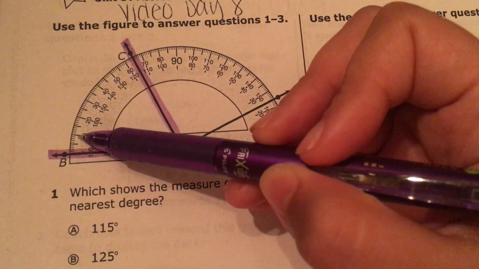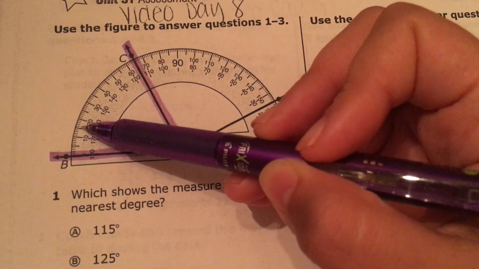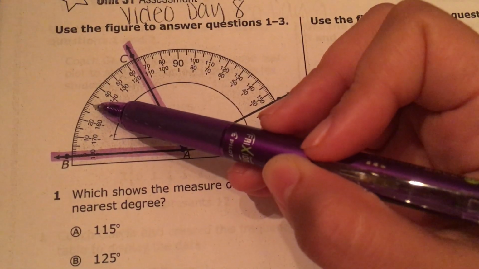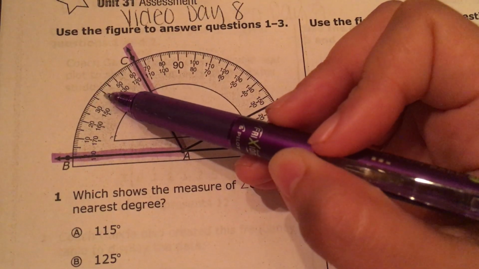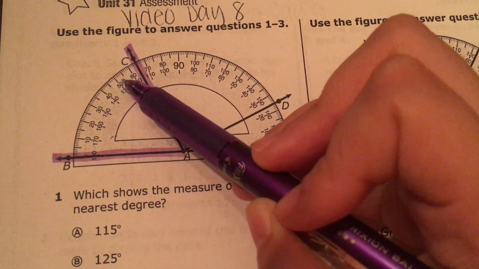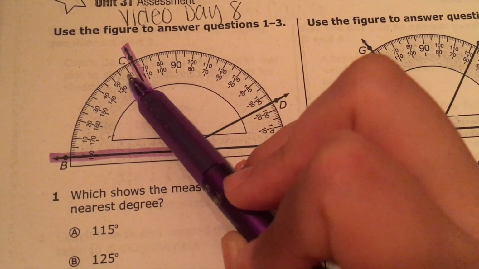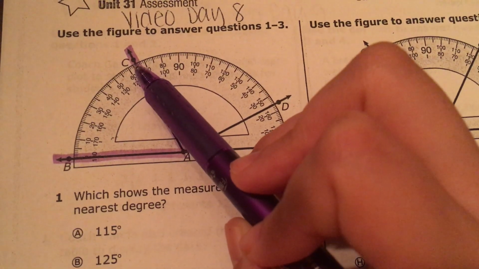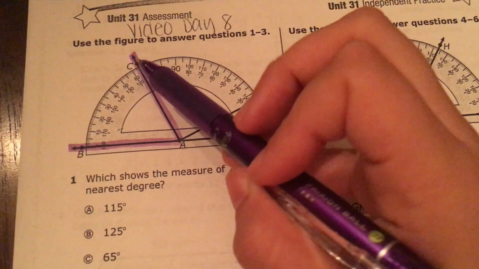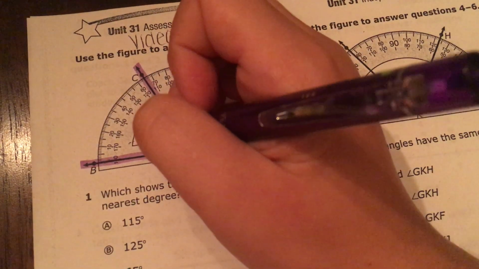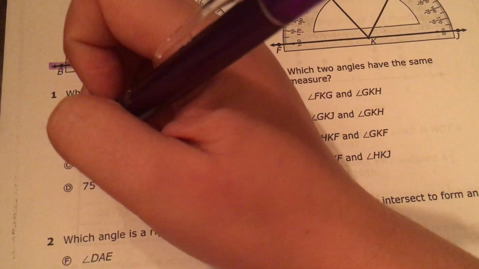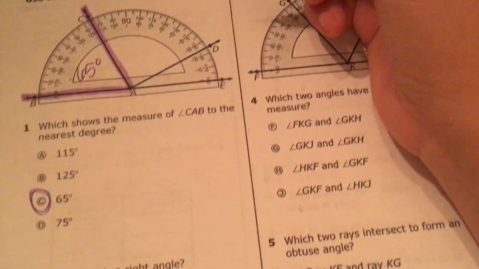5, 10, 15, 20, 25, 30, 35, 40, 45, 50, 55, 60, 65. Okay? So this measures 65 degrees, which is letter C. Okay?